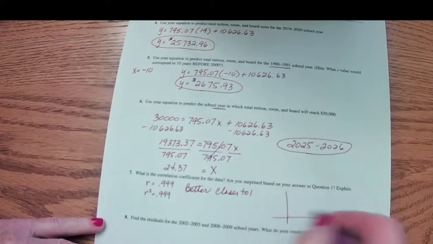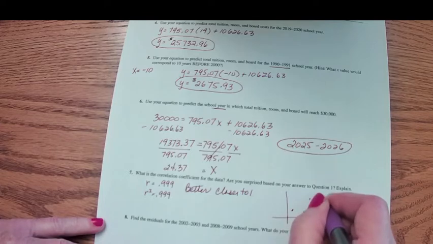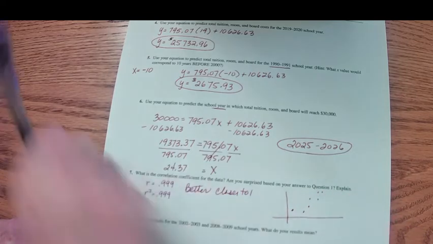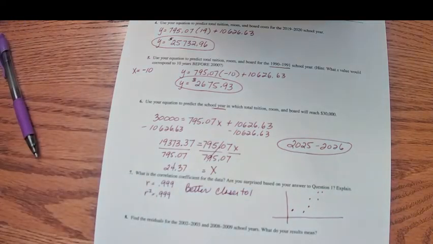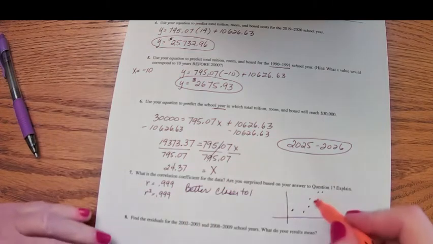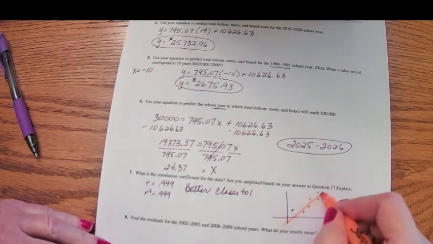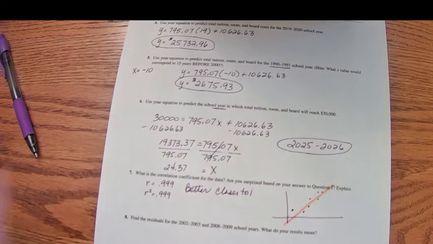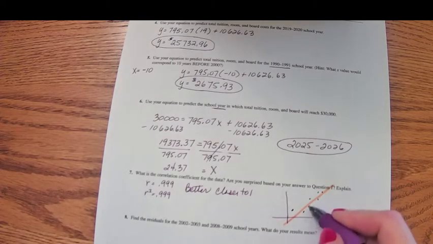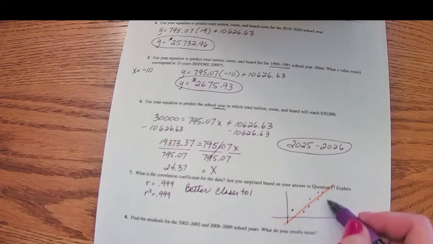Let me give you an example. Let's say I wanted to use linear regression for this data model, and we come up with the line of best fit. The calculator would come up with this orange line of best fit, but notice each individual data point is actually pretty far from the line.